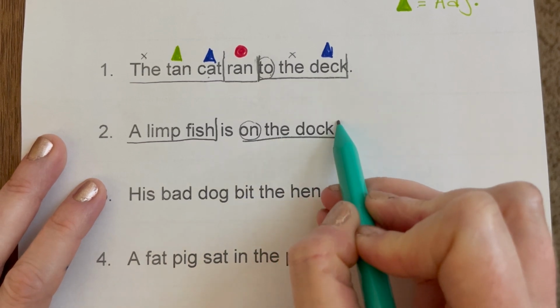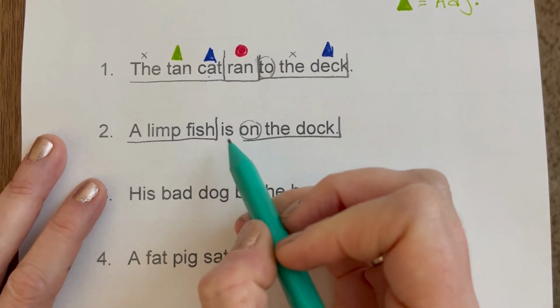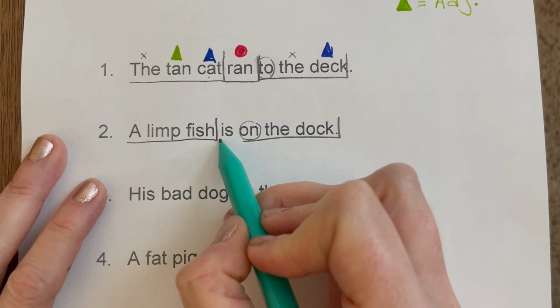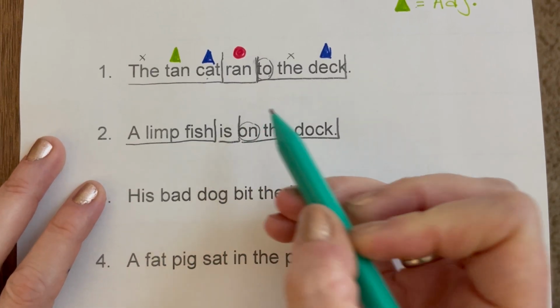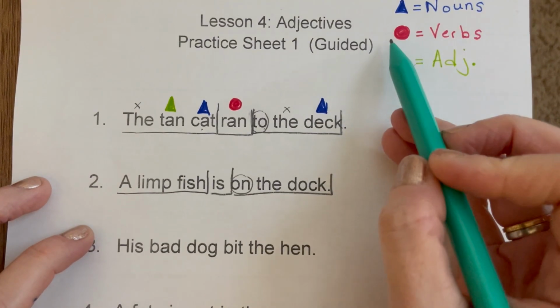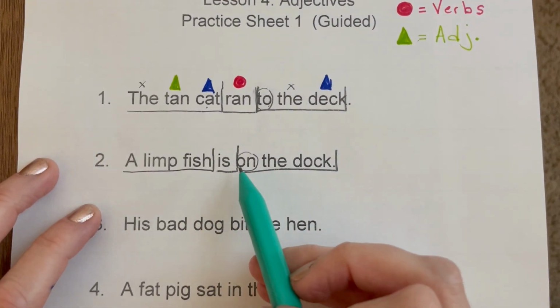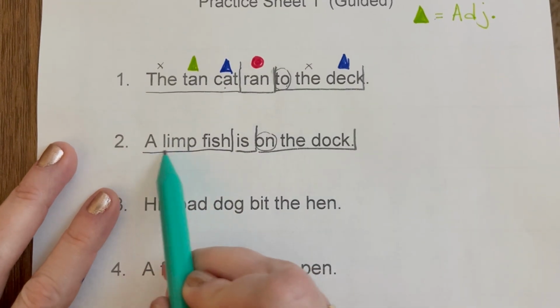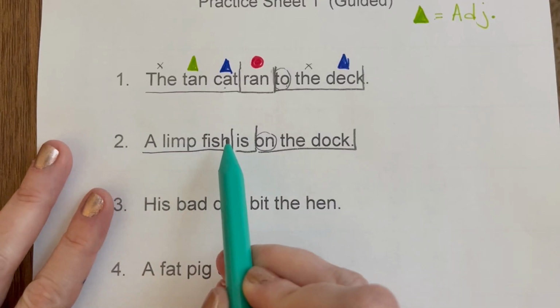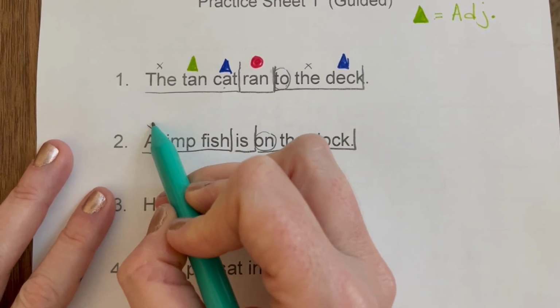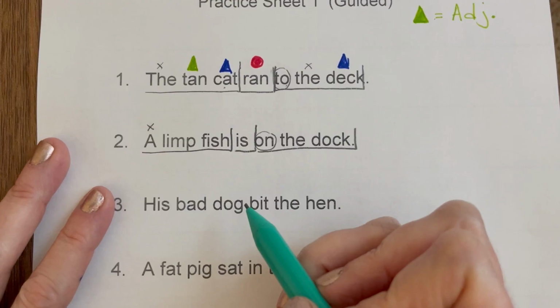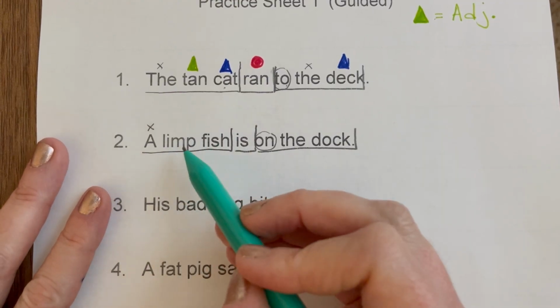On the dock is my where phrase, which means that the did what phrase has to be "is." And we already know that this is one of those tricky verbs. So we're going to mark that as a verb when we get to it. Let's start here with a limp fish. We're not going to mark "a" because it's an article, which you'll learn later.